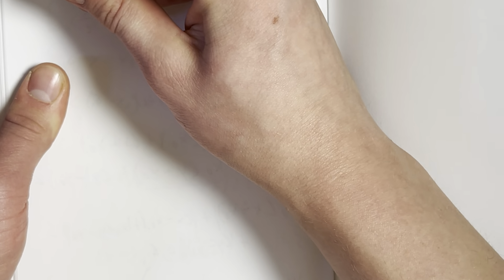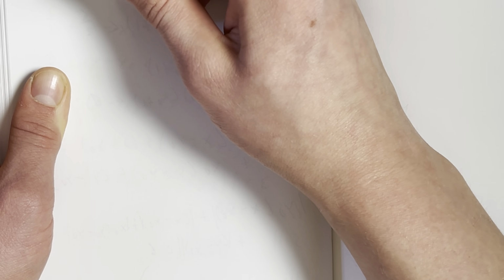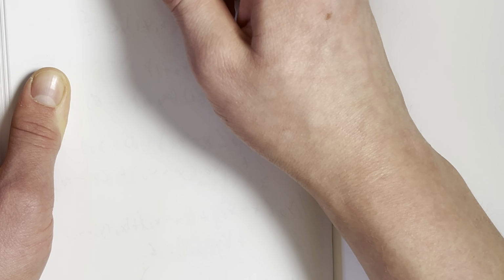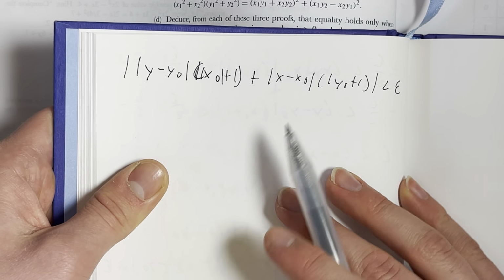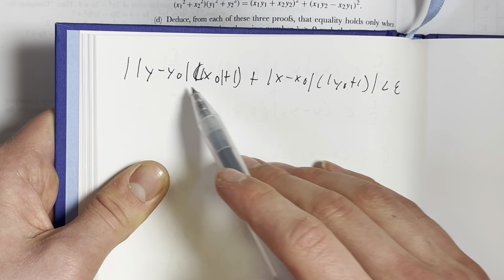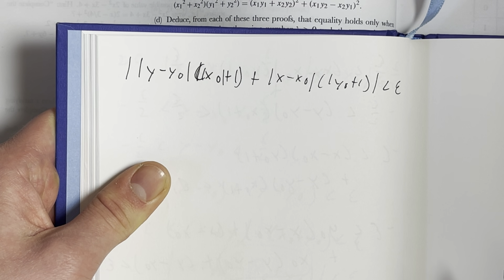So we have that absolute value of y minus y0 times x0 plus 1 plus x minus x0 times absolute value of y0 plus 1 is less than epsilon. Oh, sorry, okay, here it is. Sorry, you didn't see it there.